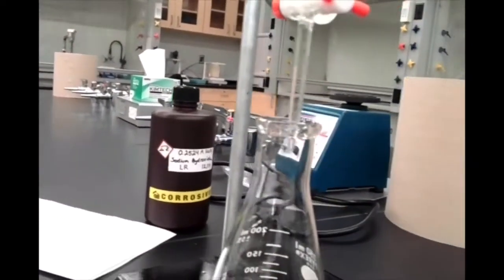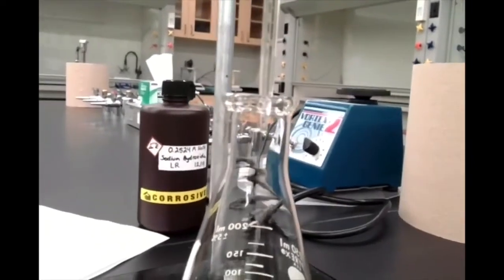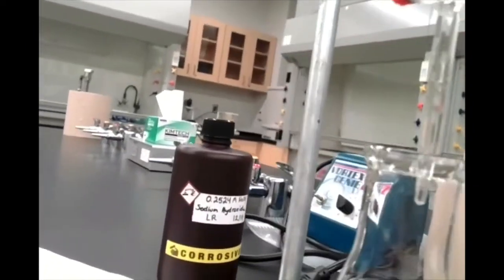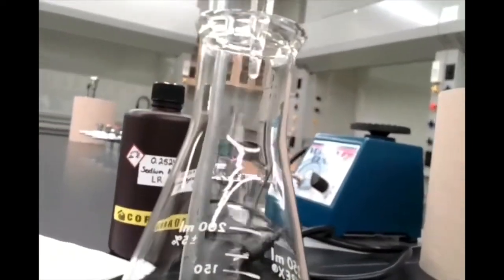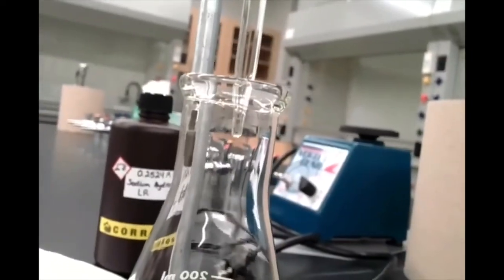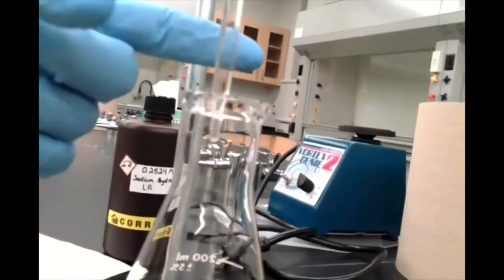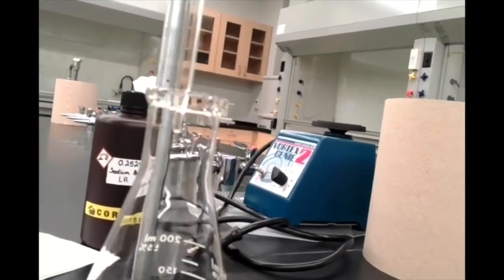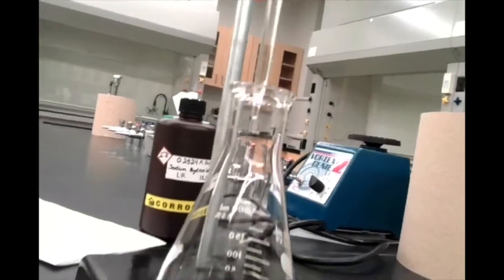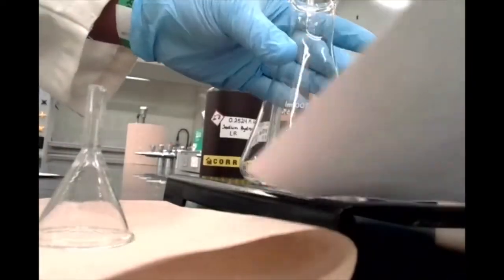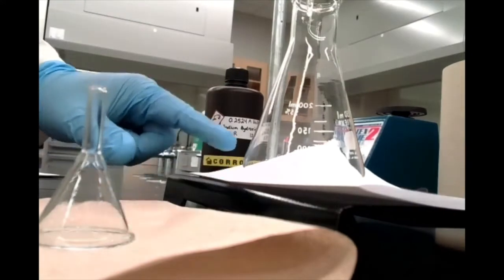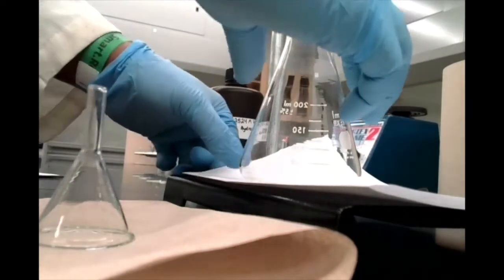Okay, so here's a closer view of what I was mentioning just now. You can see that the tip of my burette here is just inside the opening of my Erlenmeyer flask. So that flask isn't really going anywhere, and I don't have to worry about any drops of sodium hydroxide falling outside of the flask, which is kind of important. Another thing I'm going to do to help make this a little bit easier on us is add a piece of paper and put it underneath my Erlenmeyer flask. It's going to make it a little bit easier to see the color change we're looking for.